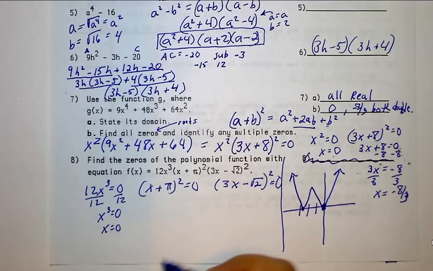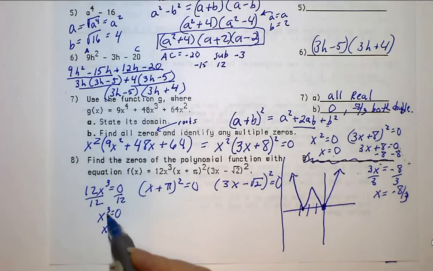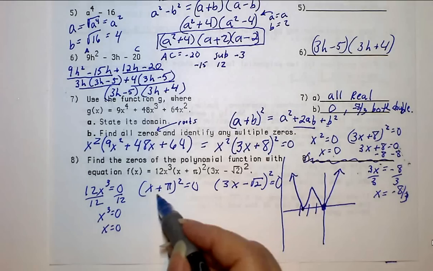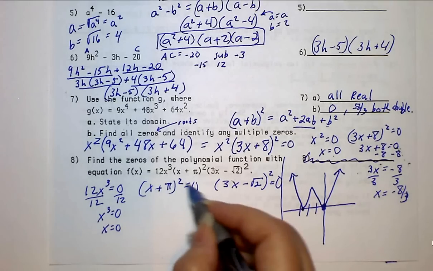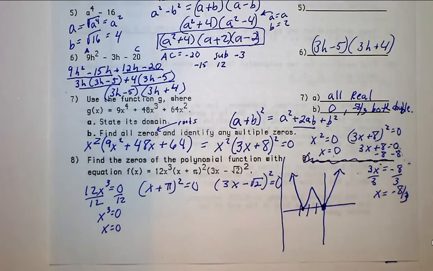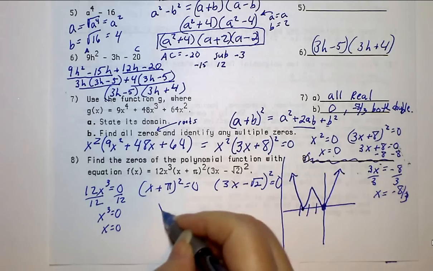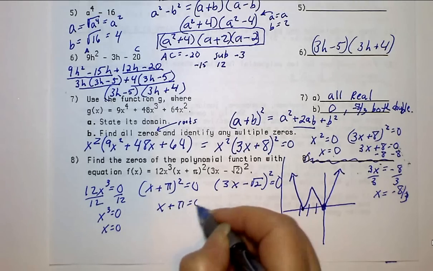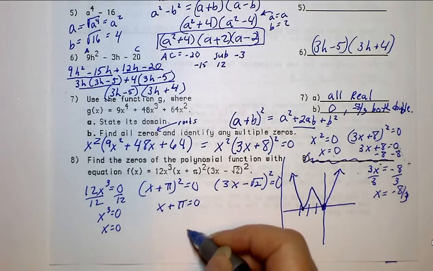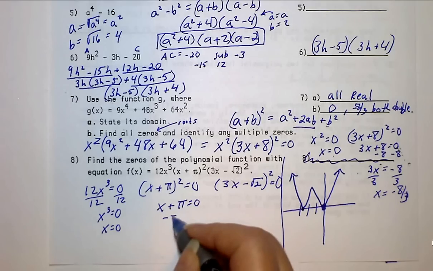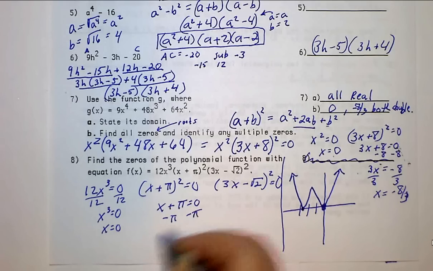This one, it bounces 3 times, doesn't it? So that's a root, but that's a triple root. This one right here, we take the square root of 0, so we have x plus pi is equal to 0. Then I have to subtract pi. So x is equal to negative pi.